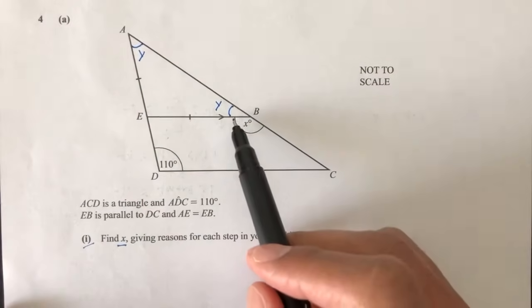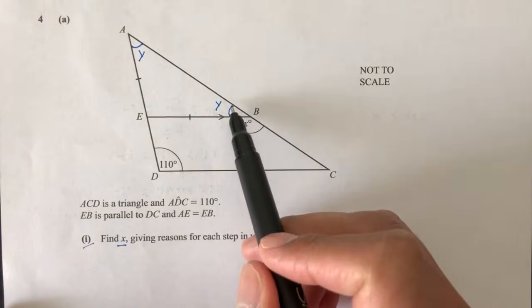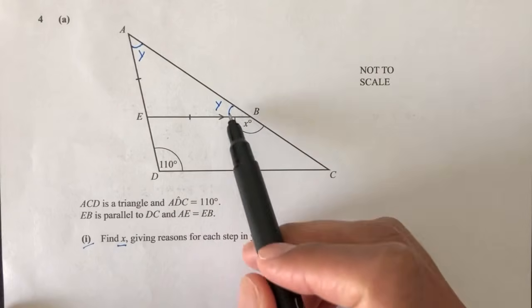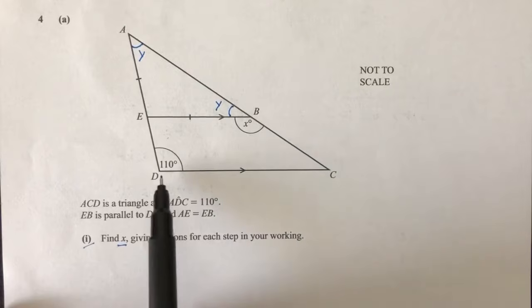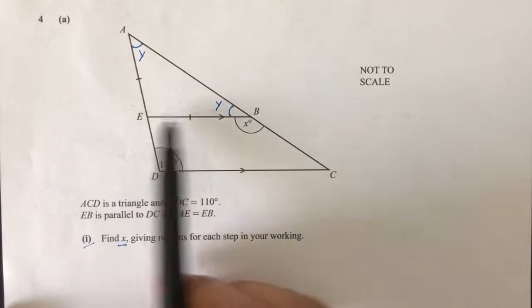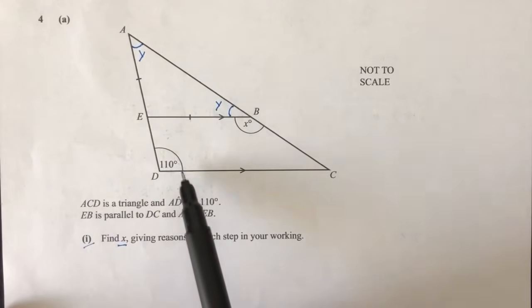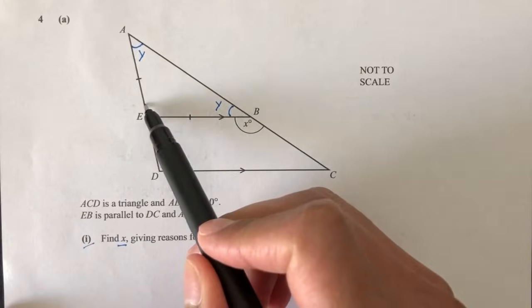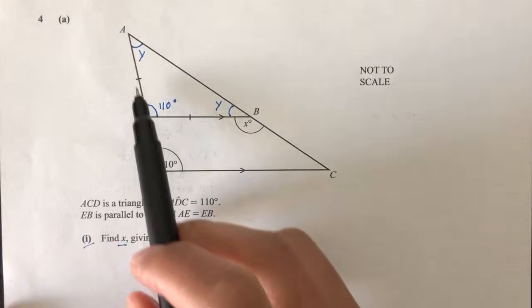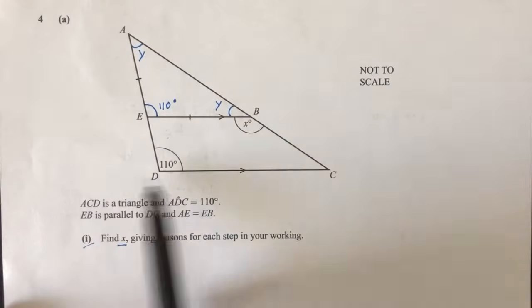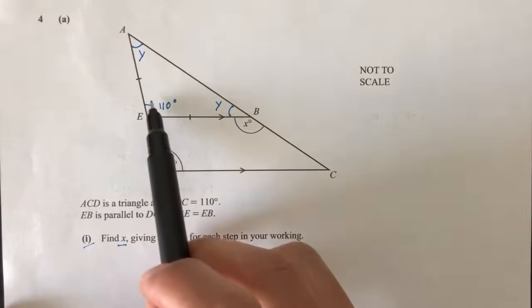So if you want to find the angle X, you can first find the angle Y and then do 180 minus Y to find X. So from this diagram, this line is parallel to this line, which means this angle here is the same as this angle here. So this is the same line and these two are parallel, so this angle will be equal to this one.